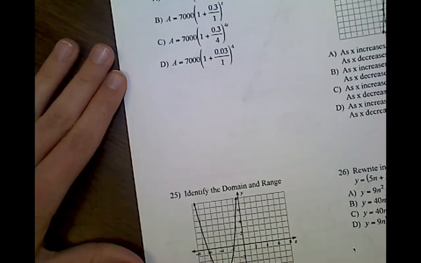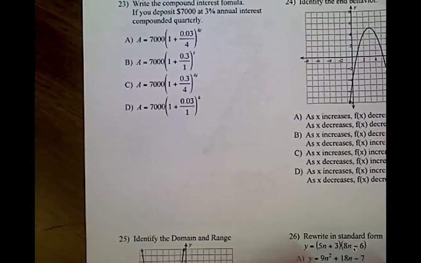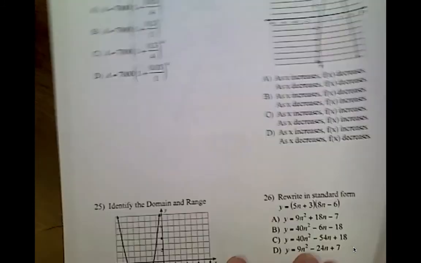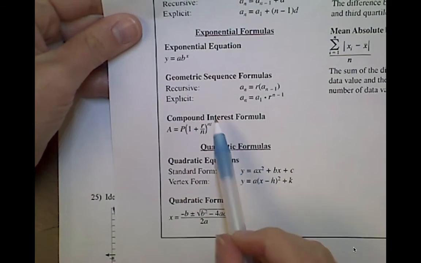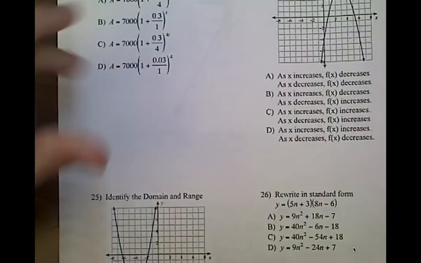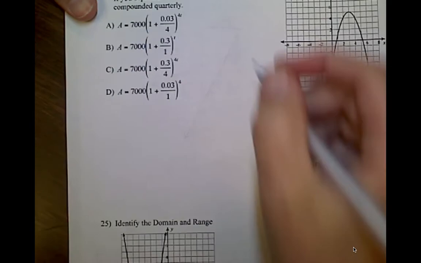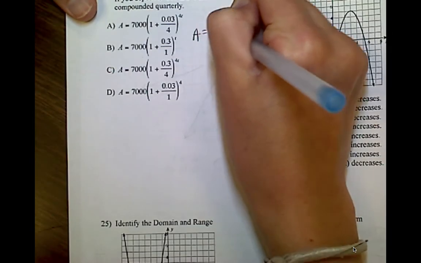Okay, page 4. We're going to write the compound interest formula for this expression right here. And I'm going to point out to you the compound interest formula is right here on your formula sheet. Do not try to memorize it. Literally, just write it down from what we have on our formula sheet.